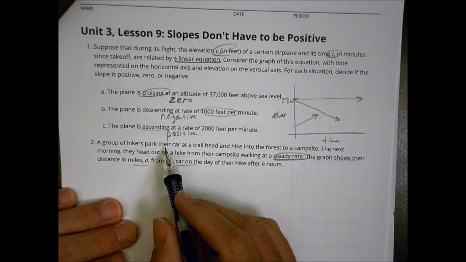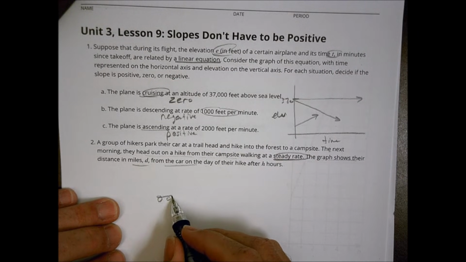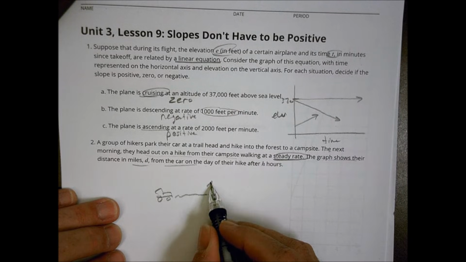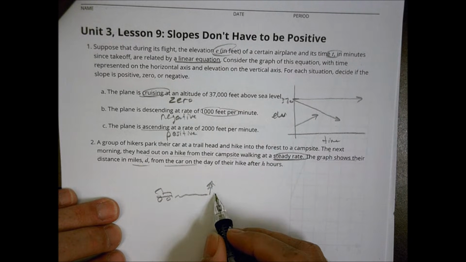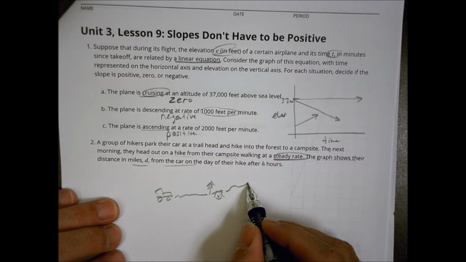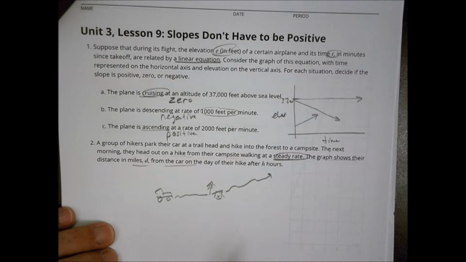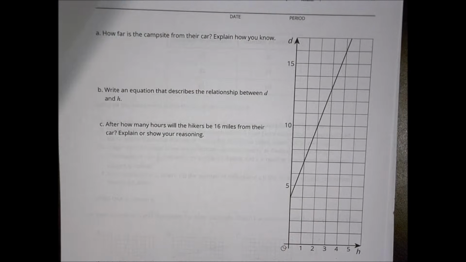So they park their car at a trailhead and hike into the forest to their first little campsite. Here's their little tent, having a good time. The next day, they start their hike and start walking at a steady rate away from the campsite. Okay, that's our picture.